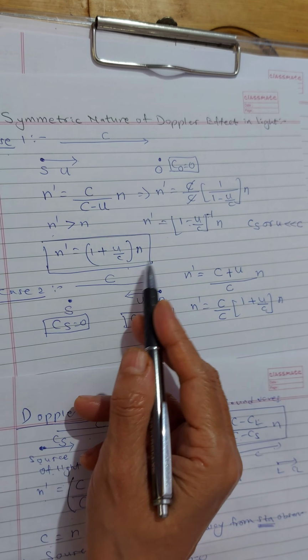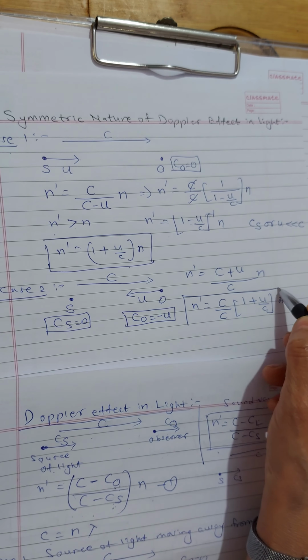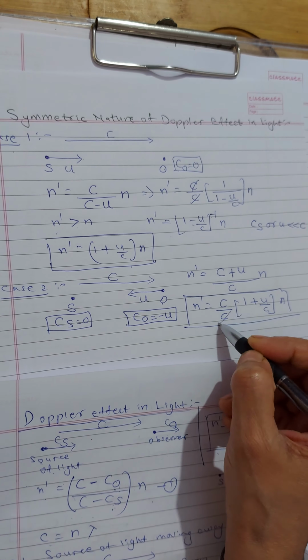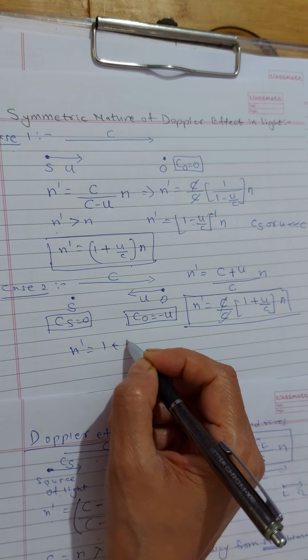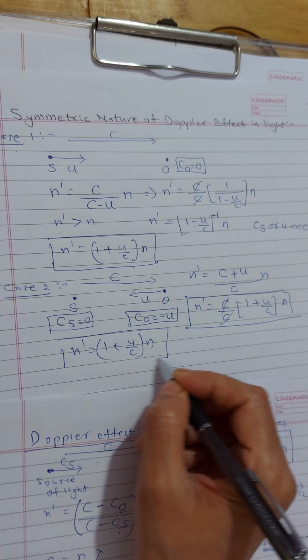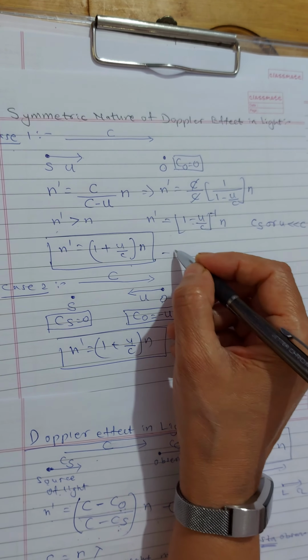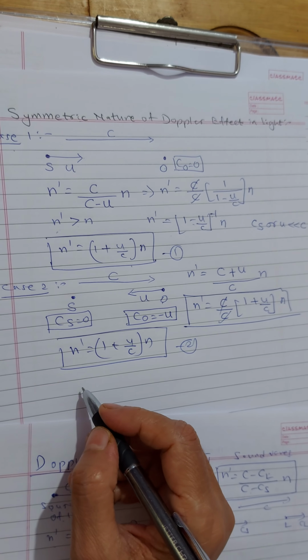1 plus U by C into N. So here I don't have to even use the binomial. So this is my expression. Cancel C. So here I can say N dash is equal to 1 plus U by C into N. So from this expression 1 and expression number 2, what do I get?